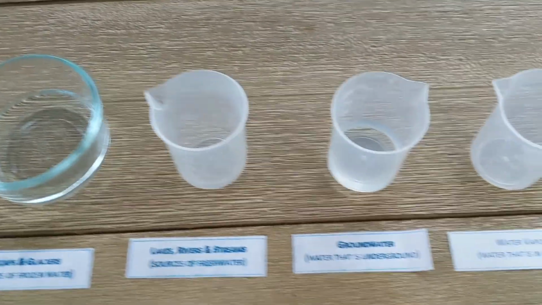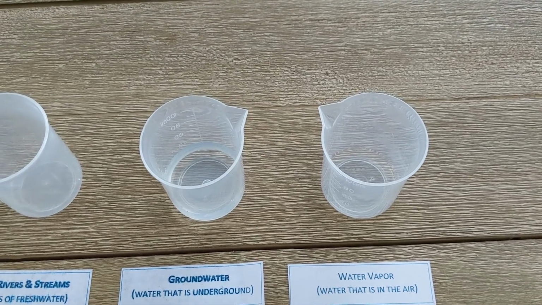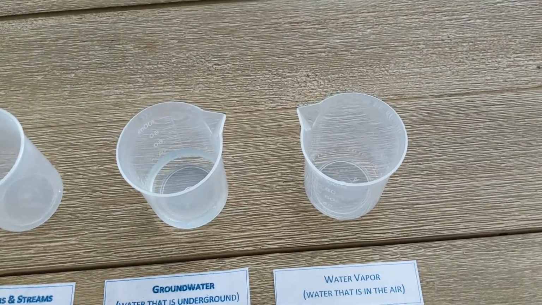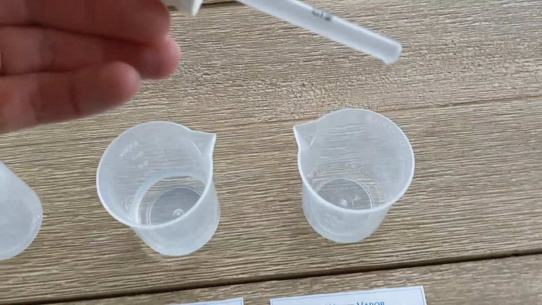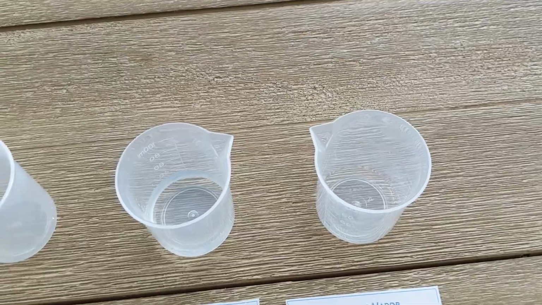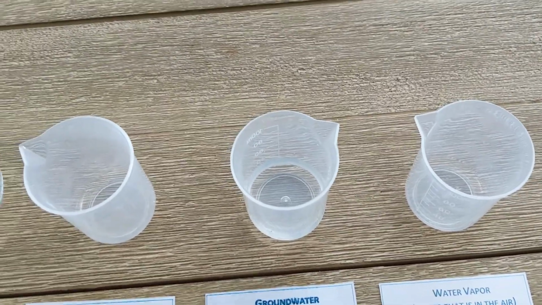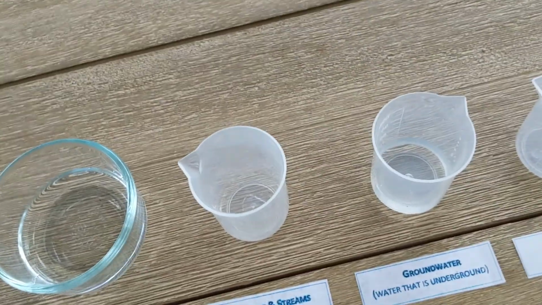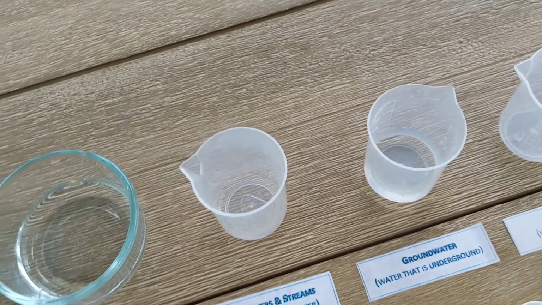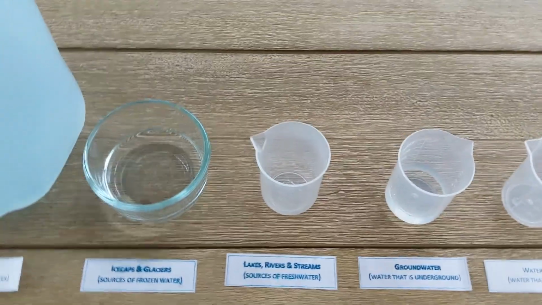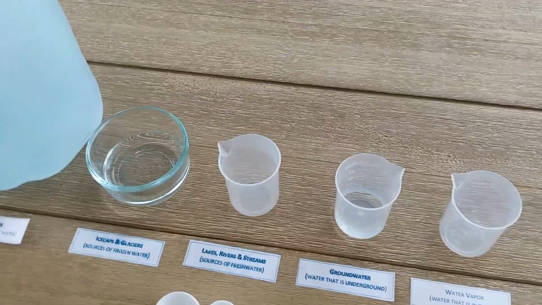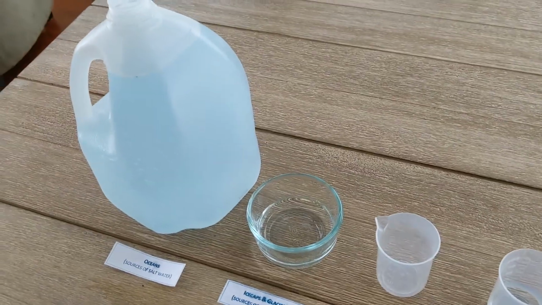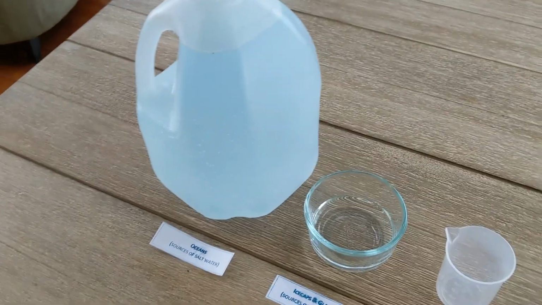All right, and what's left? We've got our water vapor. Believe it or not, in this scenario, our water vapor is equivalent to only 1 drop of water. So we're just going to count 1 drop. All right, I'm going to squeeze the rest of my water back into my gallon. Now, if you want to, you can measure out your oceans. That equates to about 15.5 cups of liquid plus 1 tablespoon. But really that's not necessary because as you can see, we already have it in a container.